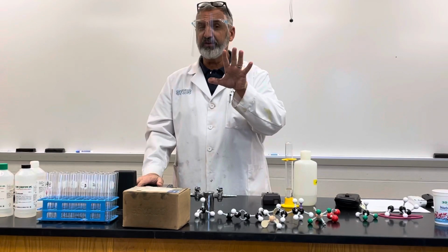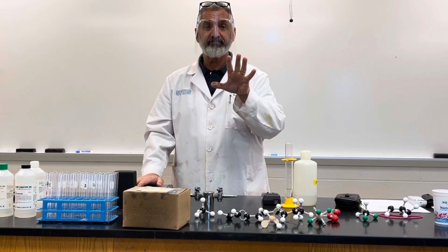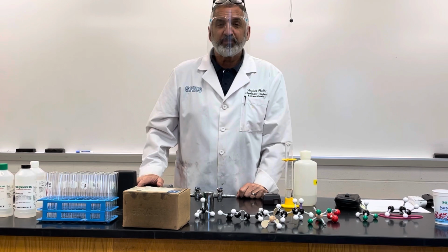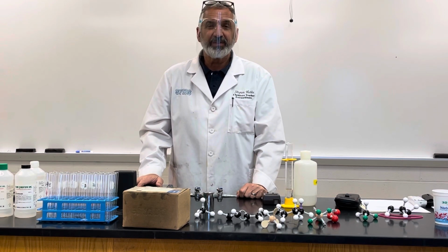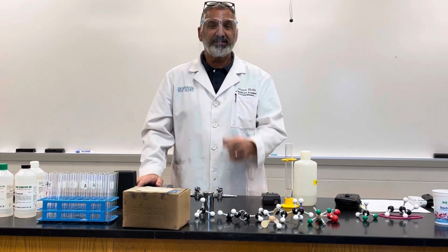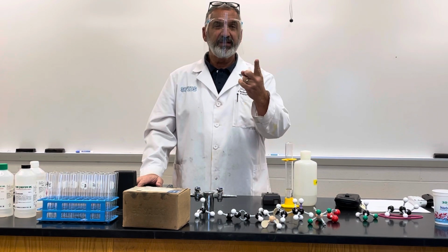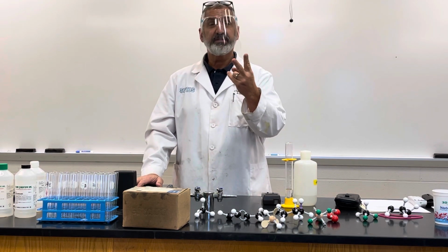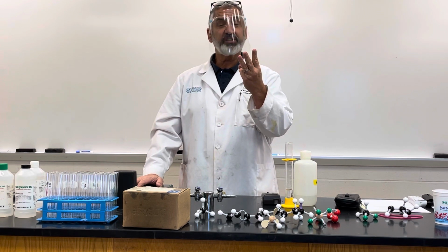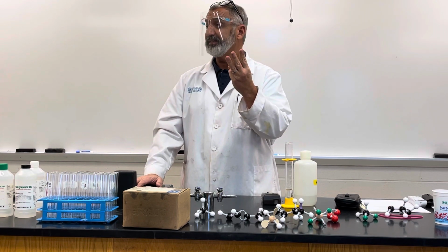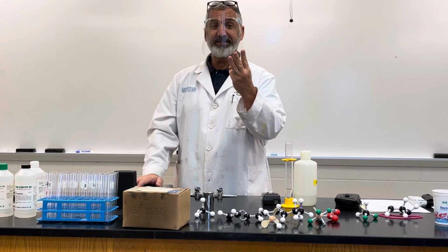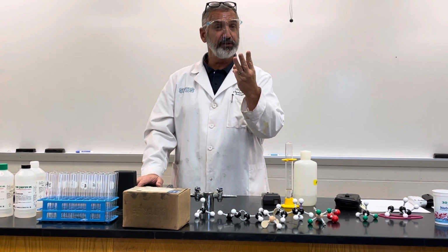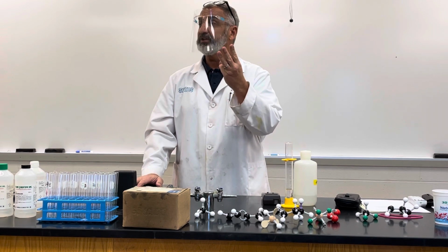5 things to know if it's going to be covalent network. Silicon. SiC, silicon carbide, which is used as an abrasive. SiO2, which is also known as sand. C, carbon, just C, in 2 different forms. What are the 2 forms of pure carbon? Graphite and diamond.